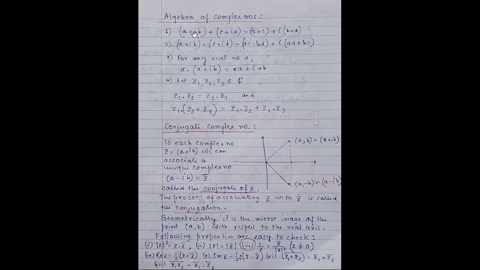So addition is defined among the complex numbers like this. If you add a plus ib with c plus id, then the real parts are added together and i times the imaginary parts are added together. It's pretty simple. And as far as multiplication is concerned, it's like multiplying these two.